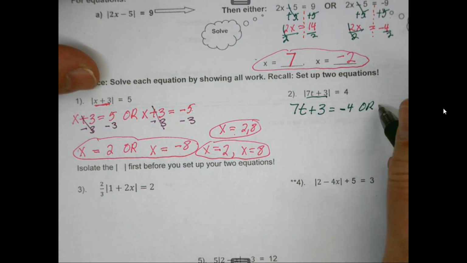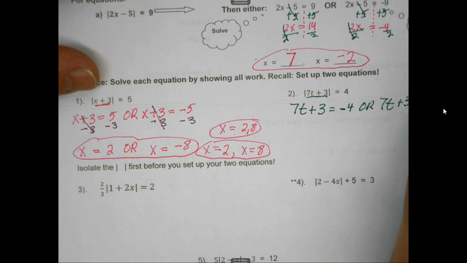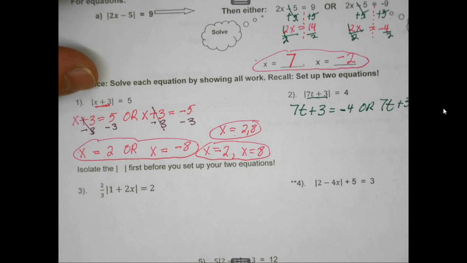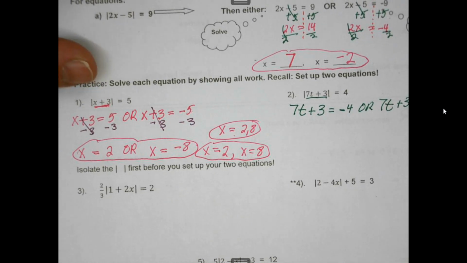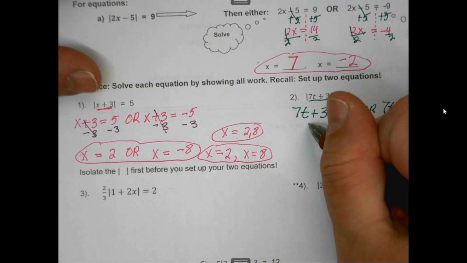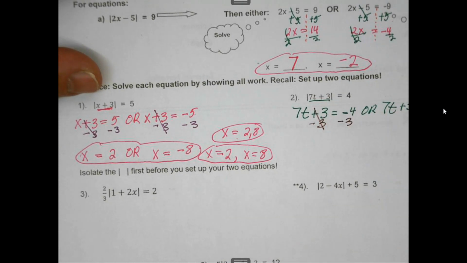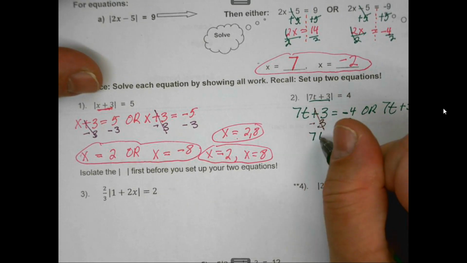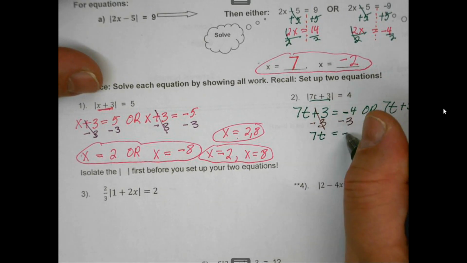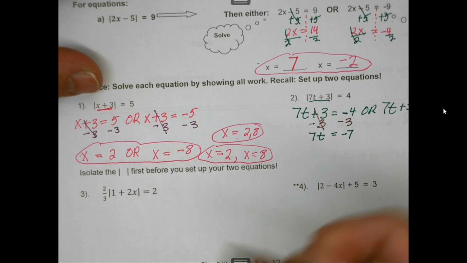Solve each one of these separately. Subtract 3, subtract 3. I get 7t equals negative 7. Divide by 7. T equals negative 1.